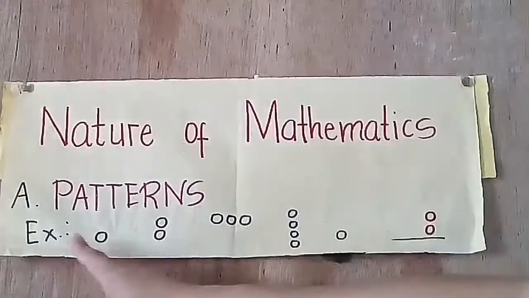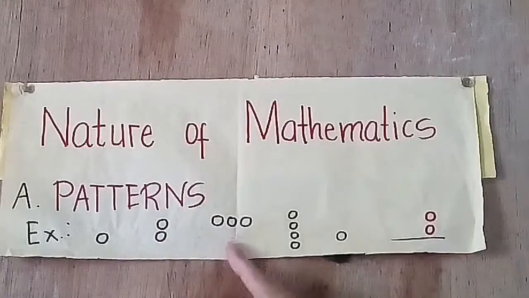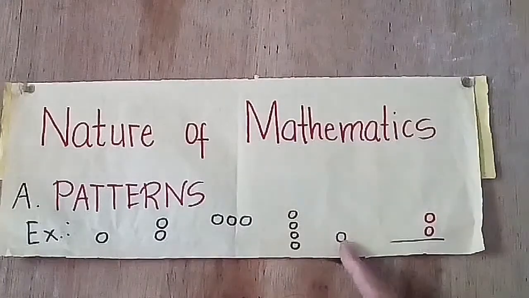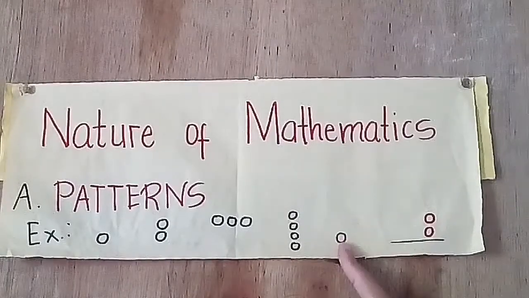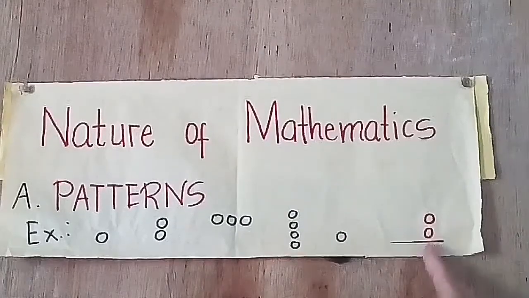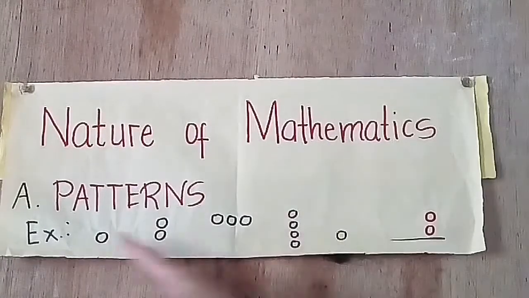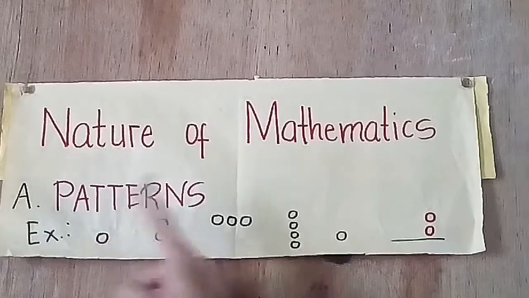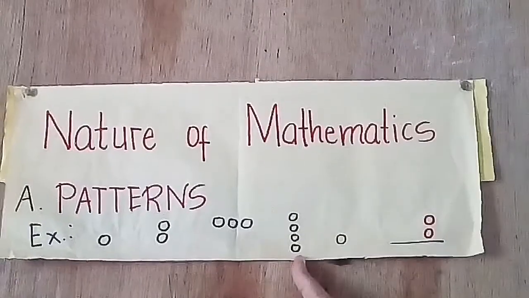Meron tayong example which is isang circle, dalawang circle, tatlong circle, apat na circle. And then dun sa fourth term, bumalik siya sa isang circle. Then the second term, what is the next term sabi niya dito? So kung dito pala makikita mo na yung patterns. Una is isang circle, pangalawa dalawang circle, katlo tatlong circles, and then pangapat, apat na circles.